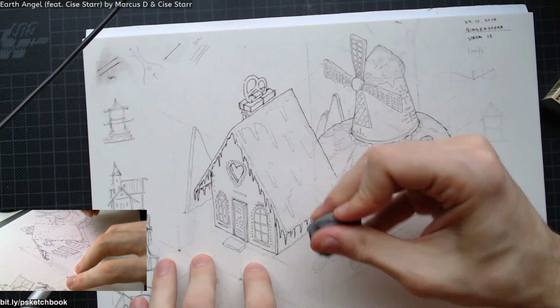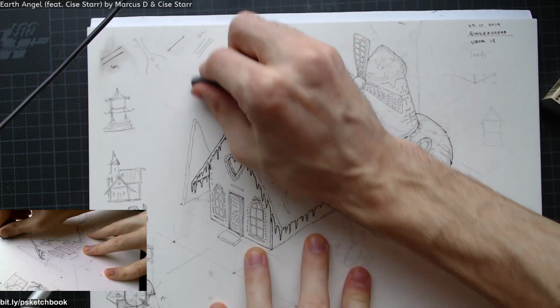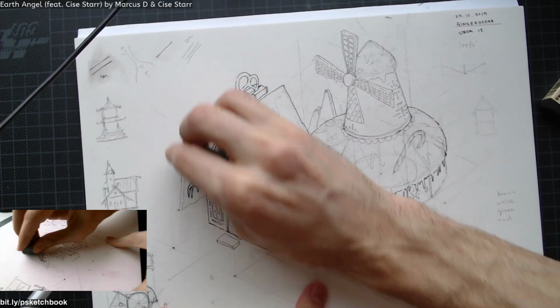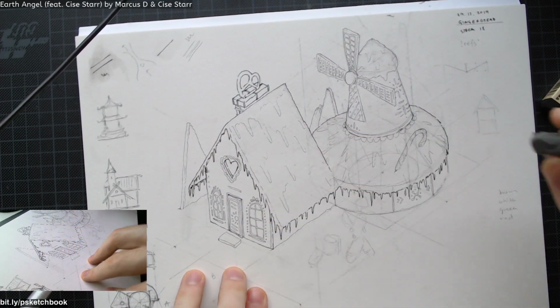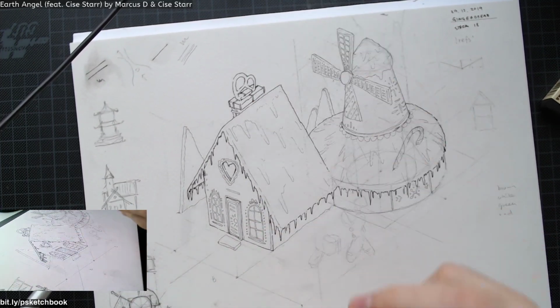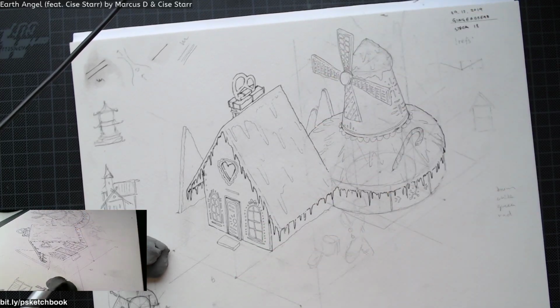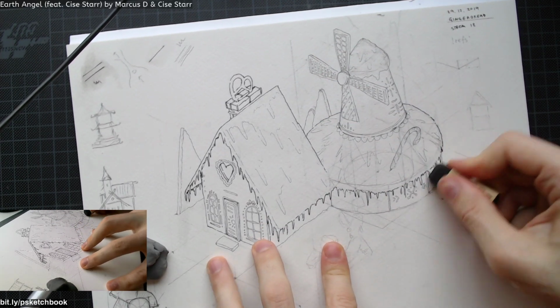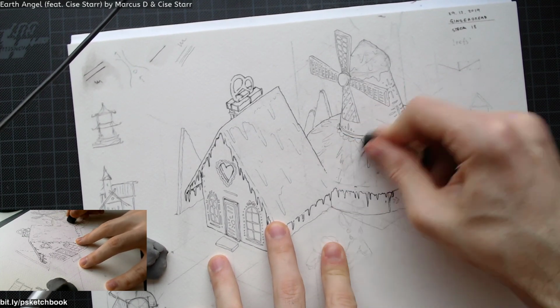Especially with the kneaded eraser, that's easy to do because it goes into all the texture of the paper. But you can also do it with a regular eraser, especially if you let your ink dry a little bit so it doesn't get smeared that much.